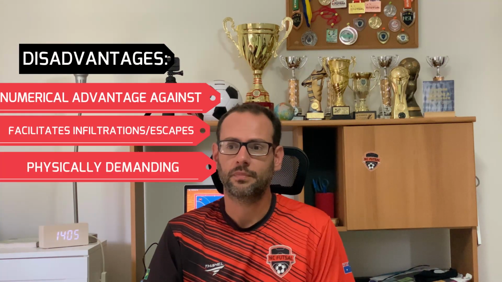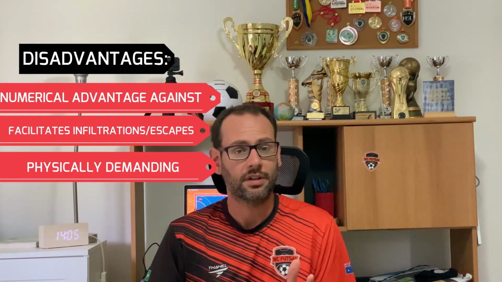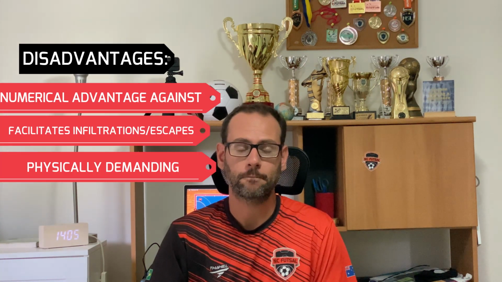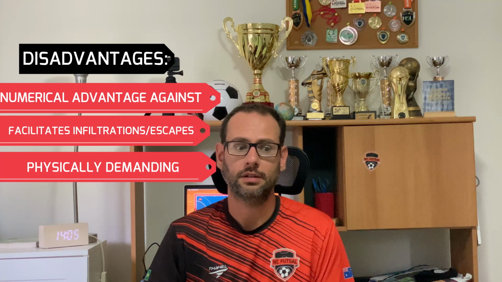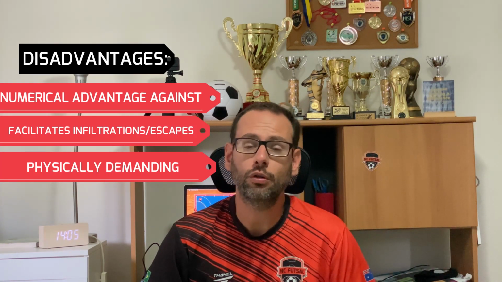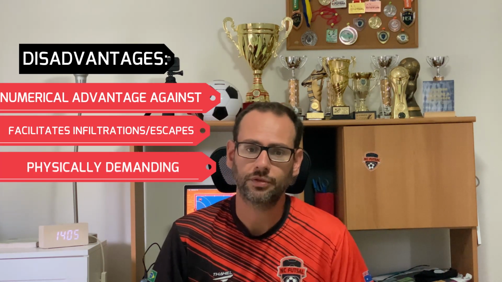The main disadvantage that I see with the individual style defense, the man-to-man, is it facilitates the team in possession to create numerical advantage should they have a successful 1v1 situation, which is ideal for when you're trying to build up an attacking play and try and score a goal. It also facilitates infiltration into space, those quick escapes, and depending on how they're doing it, those fake runs, those check runs can be quite challenging to pick.